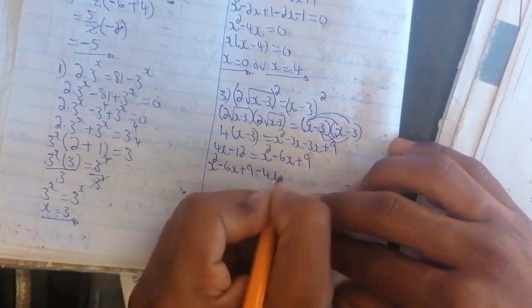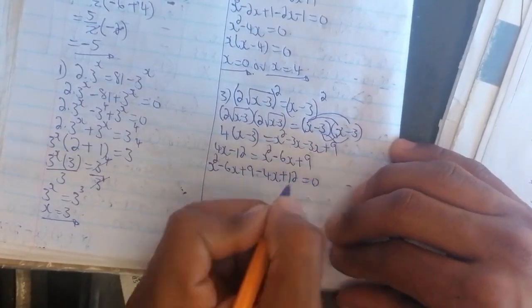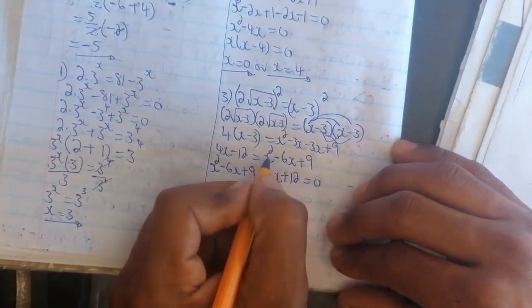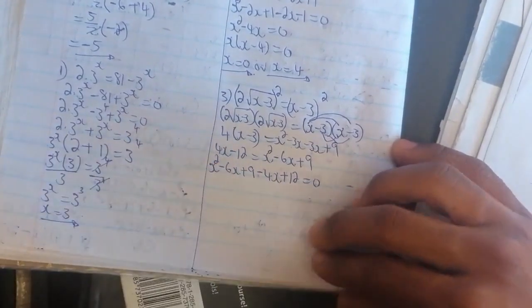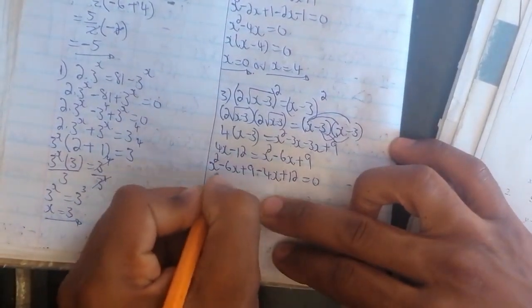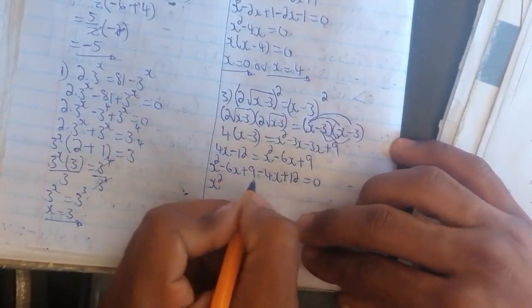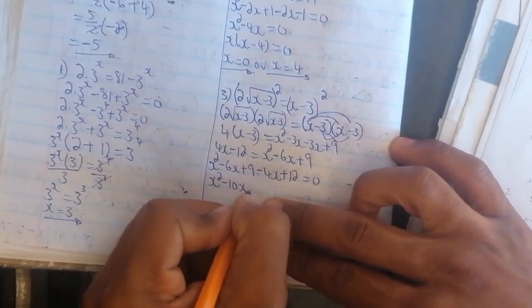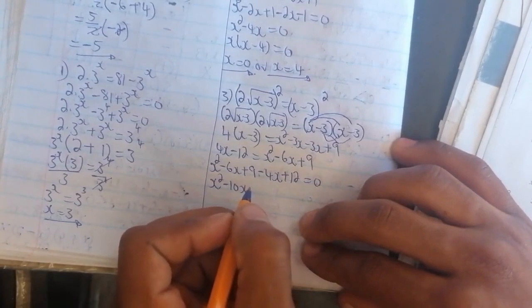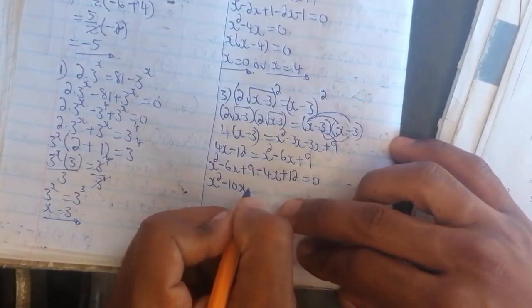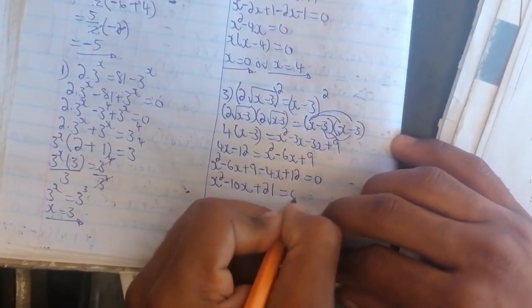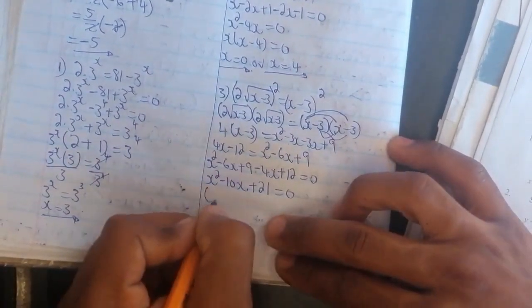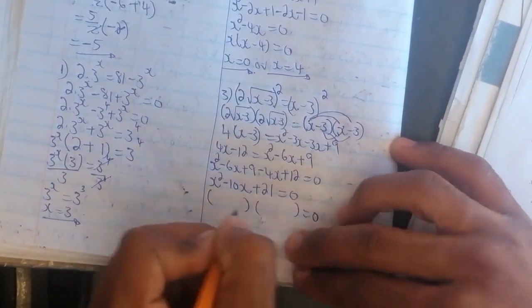This would be minus 4x plus 12, because we have taken them to the other side, there's just a 0 left there. Group the like terms. Minus 6 minus 4 is minus 10. 9 plus 12 is 21. Try to factorize this if possible.